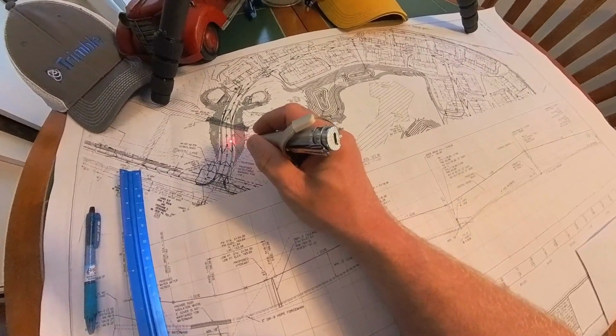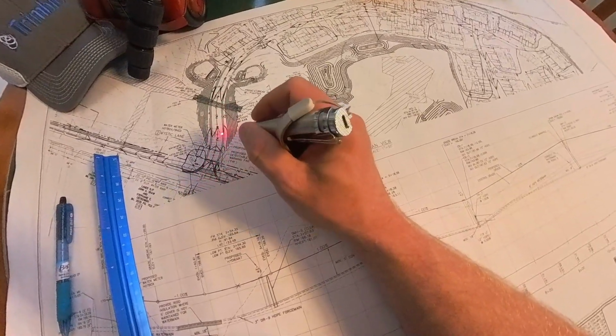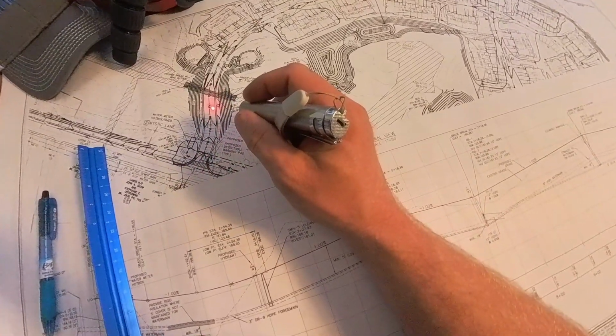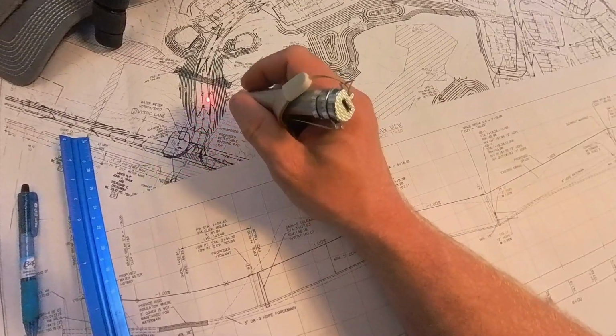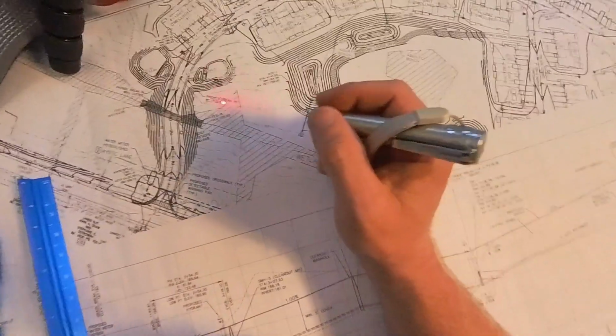-1.33. So that's important. Sometimes you'll find a driveway that calls for 5 inches, so it'll be the 1.41, but that's rare. Usually it's standard 1.33. Every once in a while, 1.41.